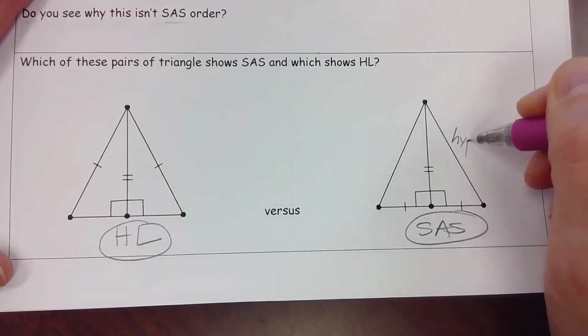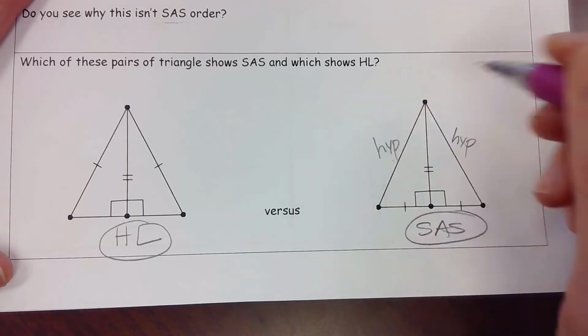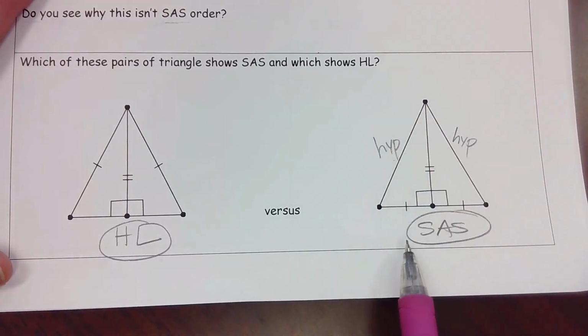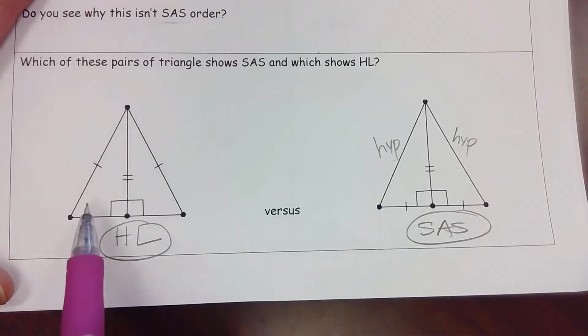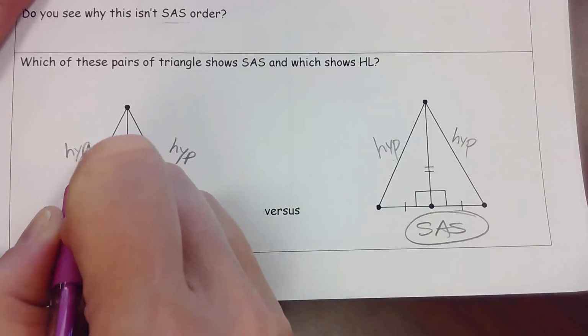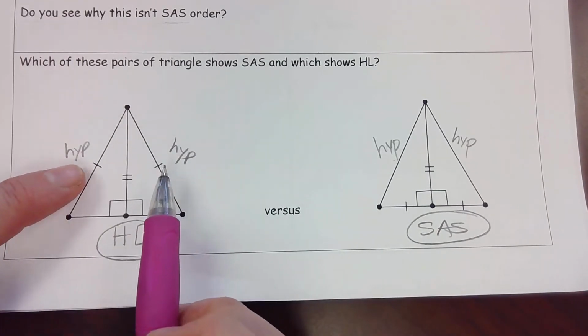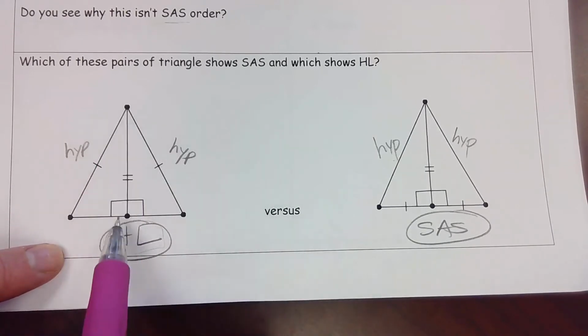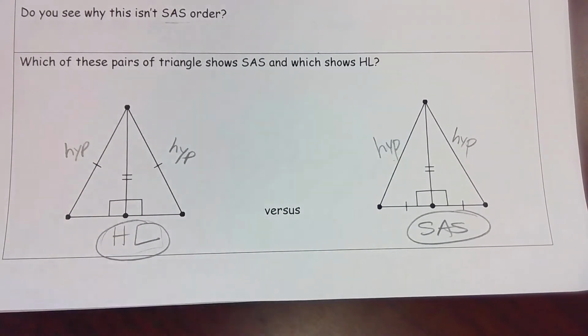So this is a hypotenuse and this is a hypotenuse. In order to use HL, you would need to know that the hypotenuses were in fact congruent to each other. Going over here, that was marked for you. The hypotenuses are congruent to each other, and then there's a second pair of legs, and the right triangles. So that makes HL.